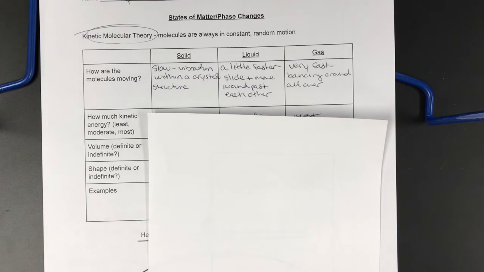All right, what about kinetic energy? How much kinetic energy do molecules have in each of these states? Which one of these has the least amount of kinetic energy, solid, liquid, or gas? Solid. And then which one has the most amount of kinetic energy? A gas. So again, our gas molecules are the kindergartners zooming crazy all over the place. Our solid would be those kindergartners when they're really tired and just kind of sluggish and barely moving along.